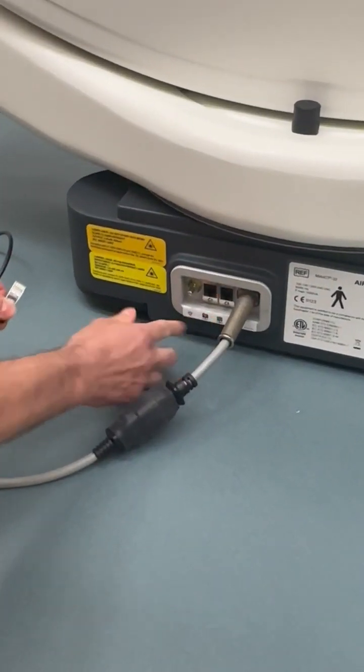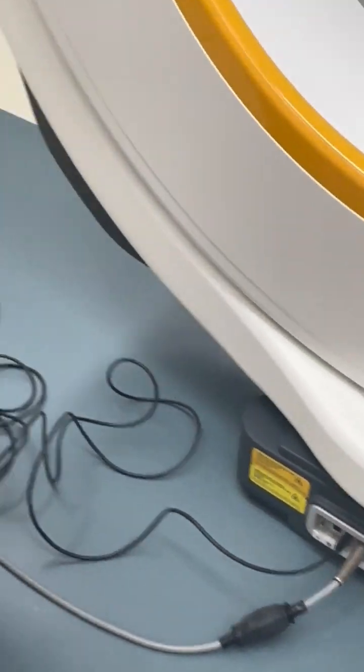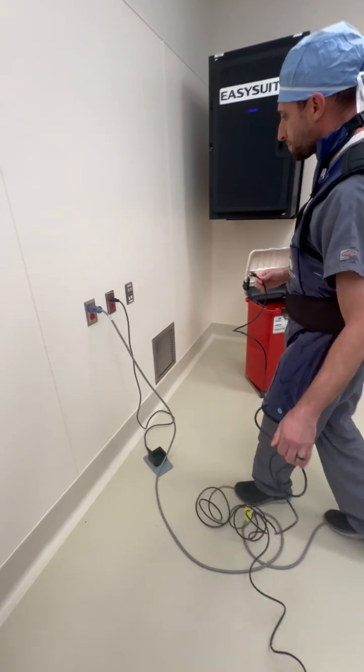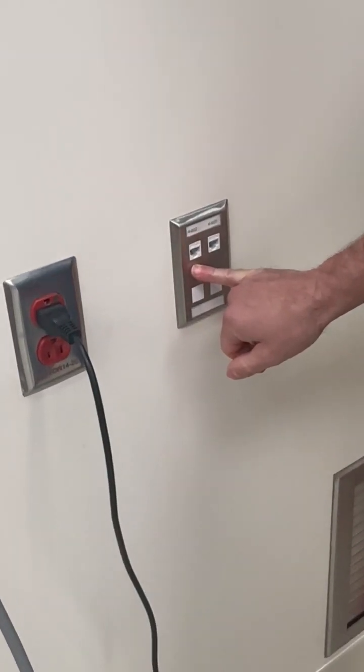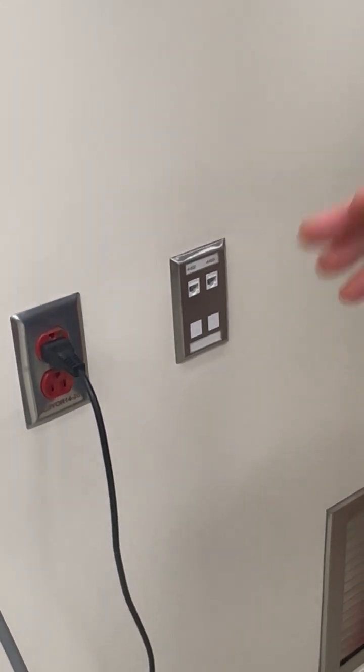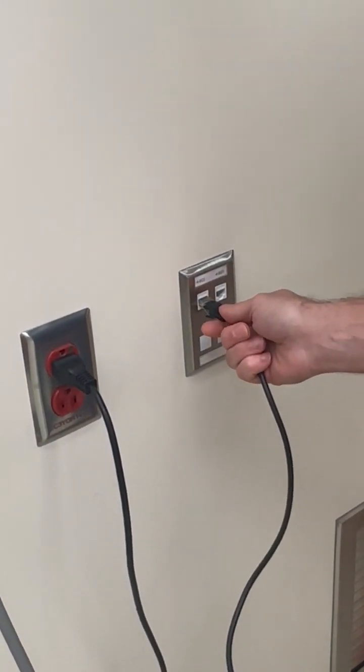It looks like a little hospital. You're going to plug that guy in right there. And then you find your ports on the wall in your OR. In this room, we noticed that it was just this port, the one on the left, was the one that gives us access to PACS. It may vary from room to room, but in this room, these are the ones that work on the walls. So we're going to plug into right there.